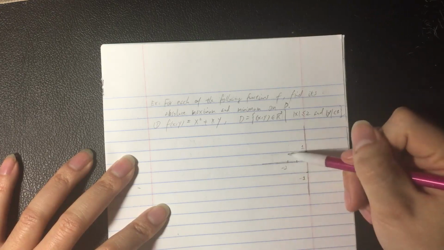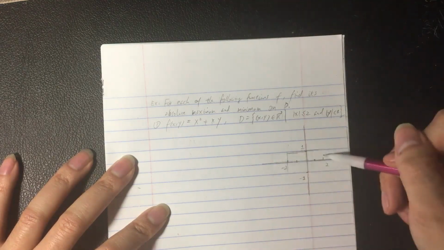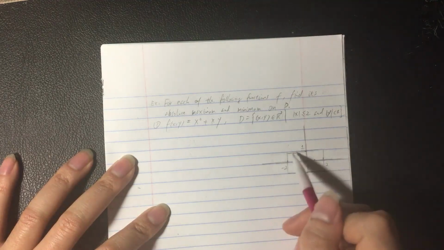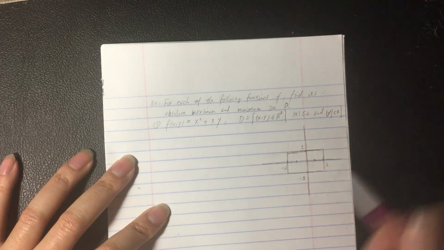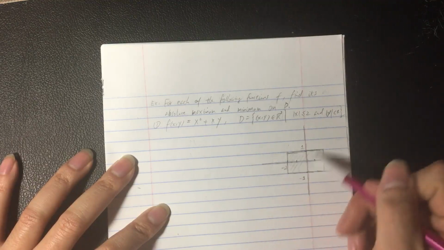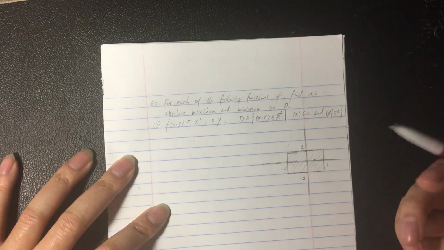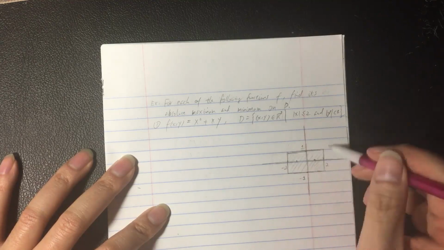So if we draw the boundary, it looks like a rectangle, x between -2 and 2, y between -1 and 1. This is set D. The absolute maximum and absolute minimum may be at a critical point inside set D, or they may be on the boundary of D.